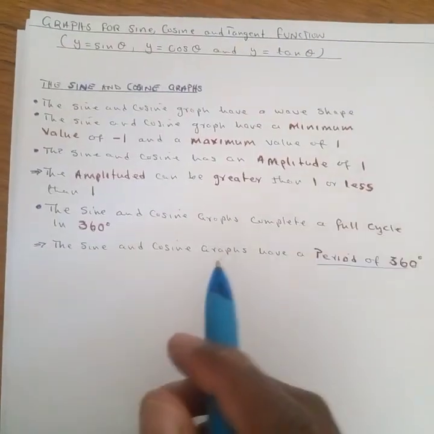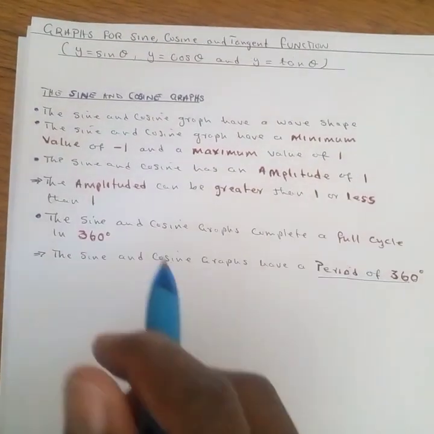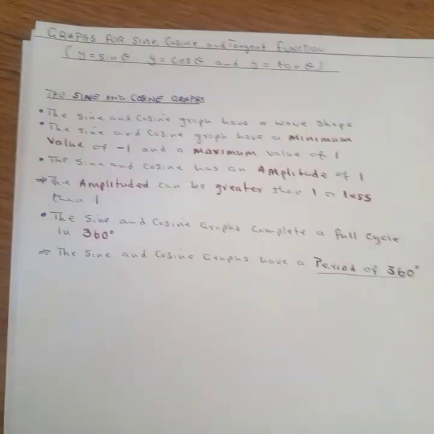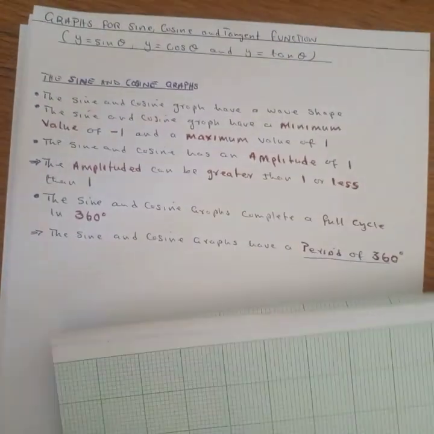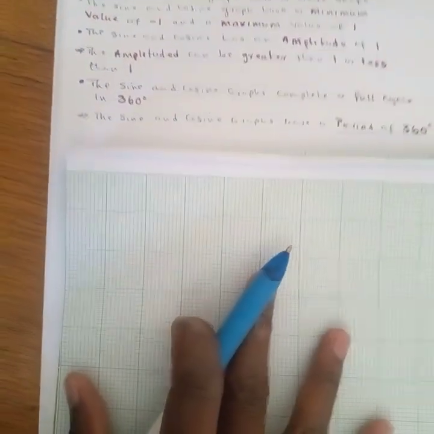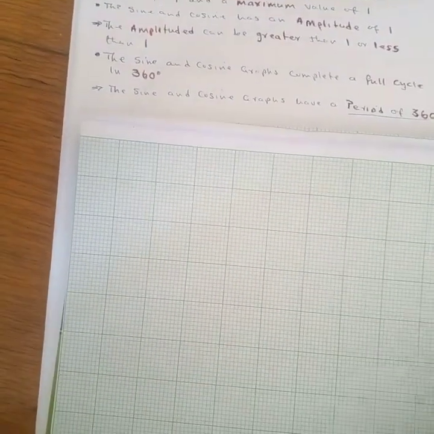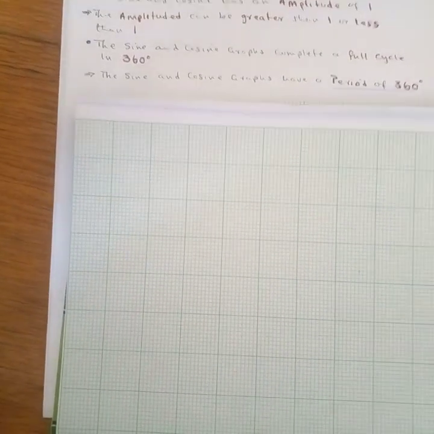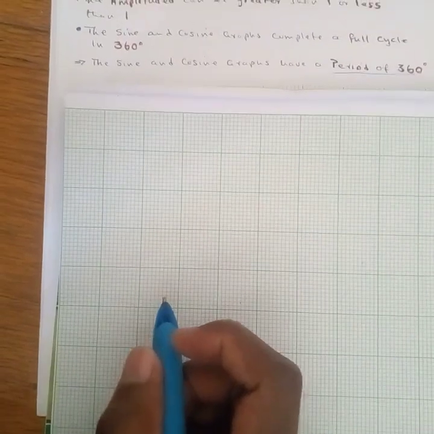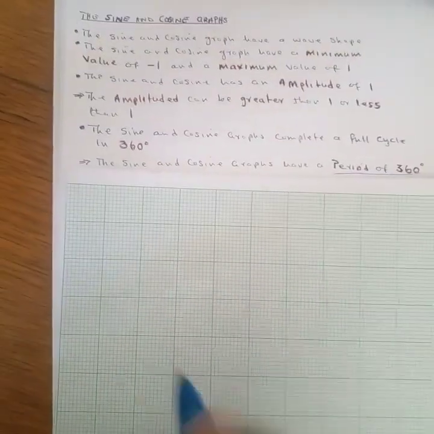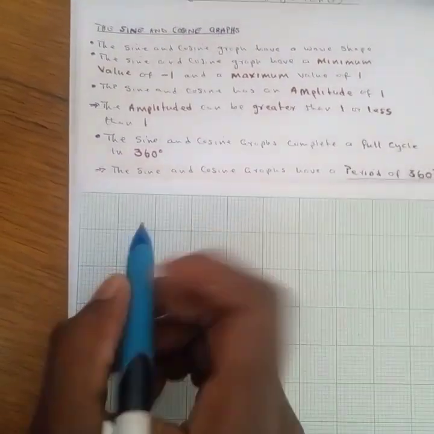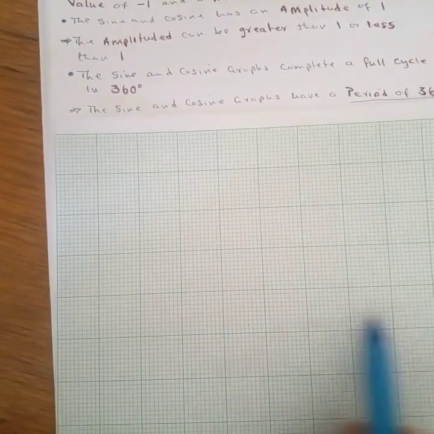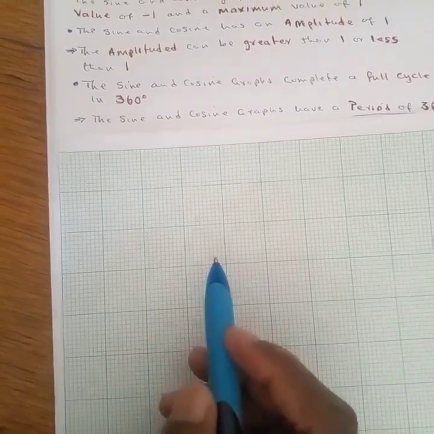Okay, so with this knowledge now, we need to be able to sketch. How can we sketch the sine and cosine graphs with this knowledge? So let us use the graph paper. I'll get my graph paper here, where we have to answer the following questions. I'm sure you can see my lines, so I don't need to draw the lines. I'll just use them, since the graph is already divided.